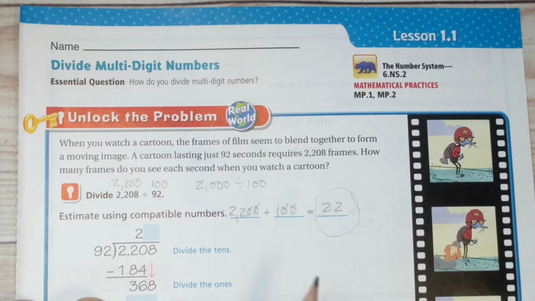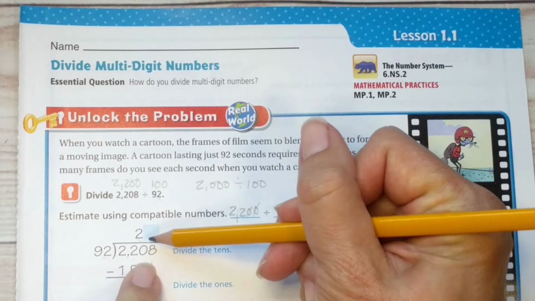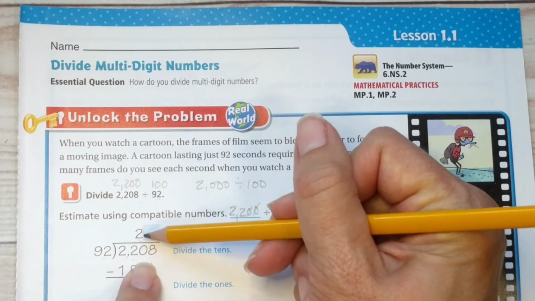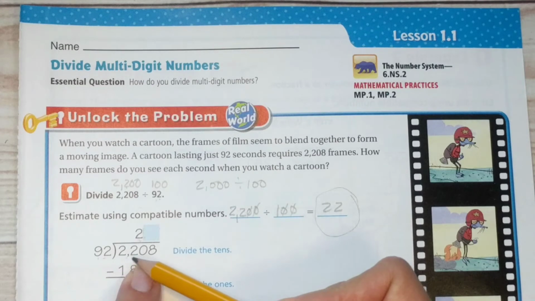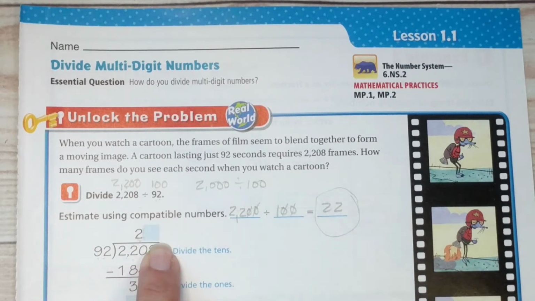So we're going to start with 92 cannot go into 2. 92 cannot go into 22 either. So even though this 2 is not accurately displayed, I would have it directly over the 0, because that's what you're dividing into. 92 into 220 is what we're dividing into. All right, and they already gave us the answer for that. That's 2.